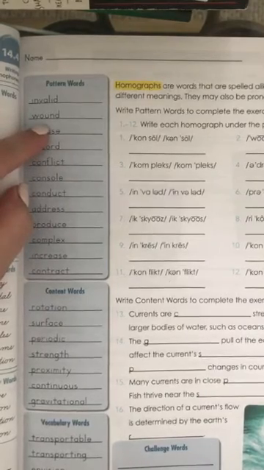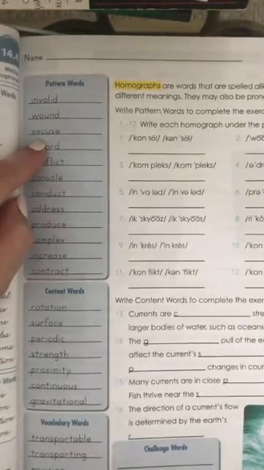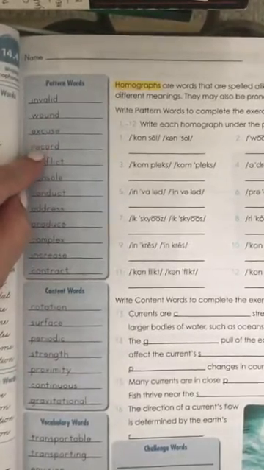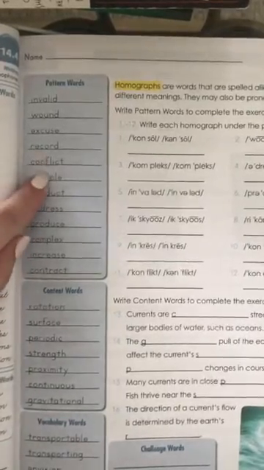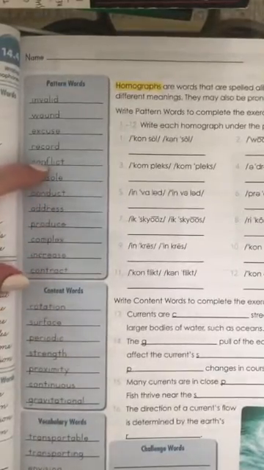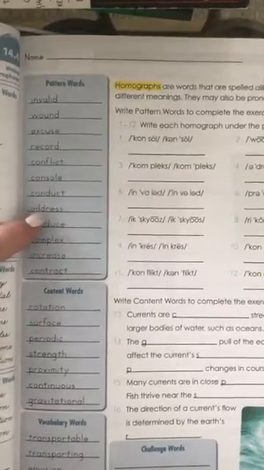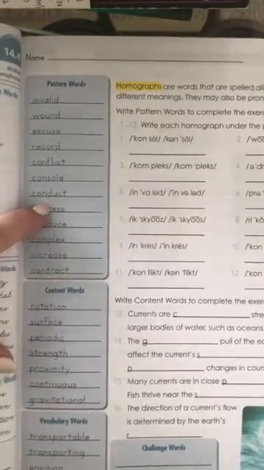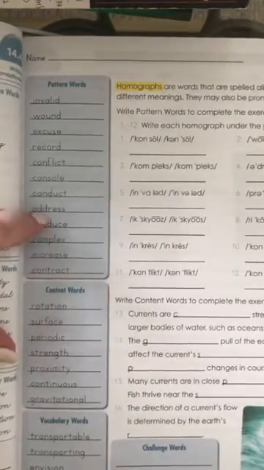Wound or wound. Excuse, excuse. Record, record. Conflict, conflict. Console, console. Conduct, conduct. Address, address.